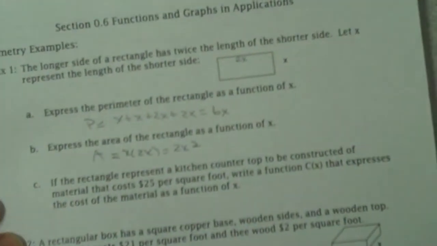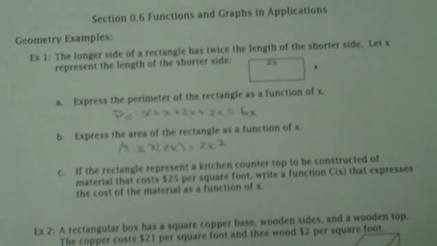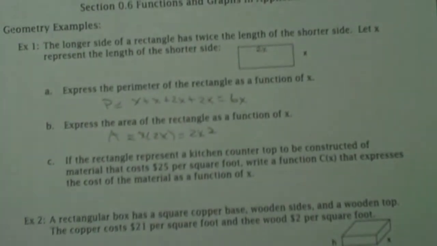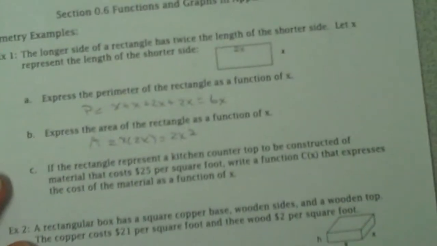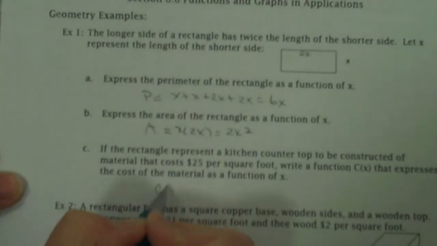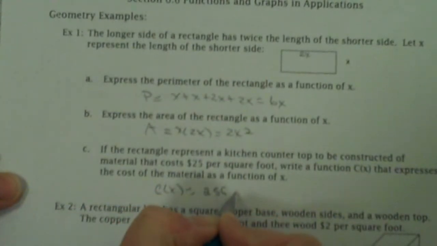So algebraically speaking, we can write expressions for those things once we have a way to express the length and the width both in terms of x. And if the rectangle represents a kitchen countertop that we're constructing, and the material is $25 a square foot, we could then also write a cost function for that, because we know that the cost to make the countertop would be 25 times the area.